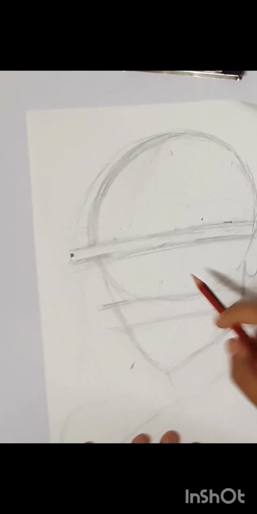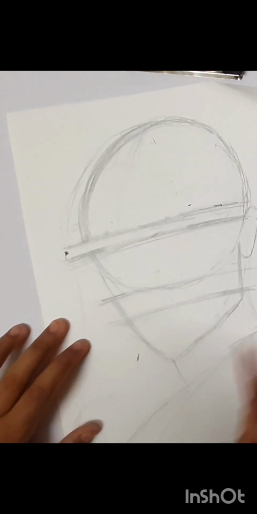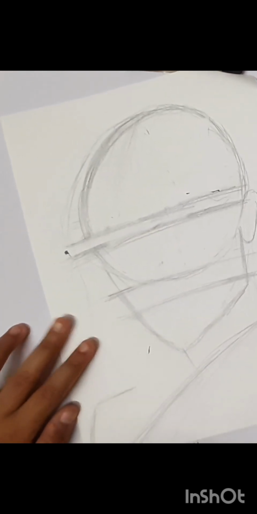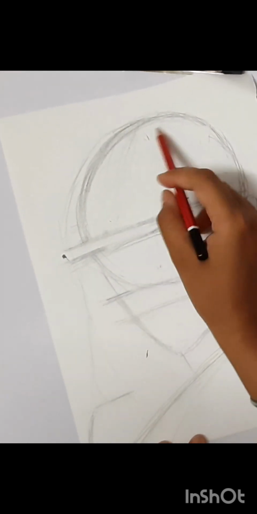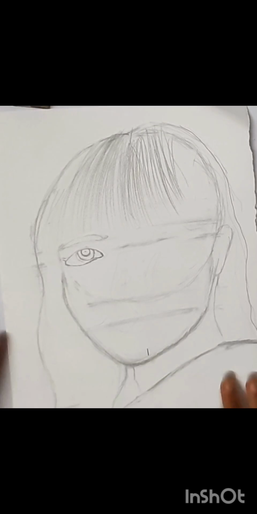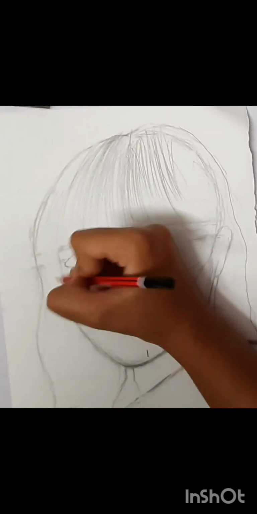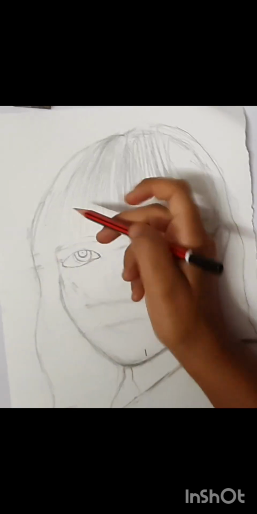Then we're gonna make the neck, 2 lines for now, and the dress, it's like this and then this. So this is the dress, and this would be the hair for now. Let's just imagine. Guys, I have done the basic portrait of the face. So this is how it's gonna look like. This is gonna be covered with the hair anyways.